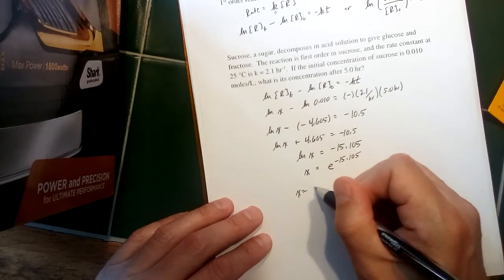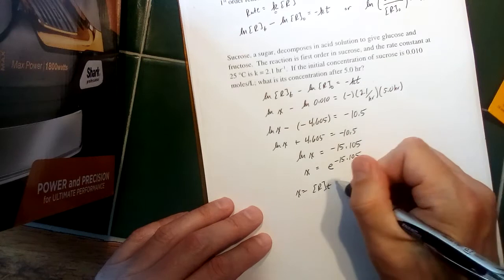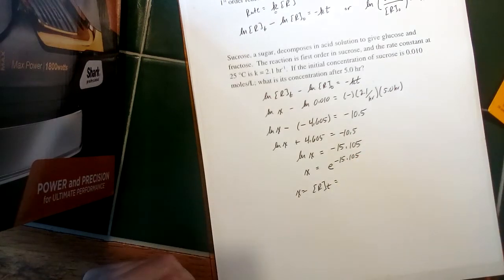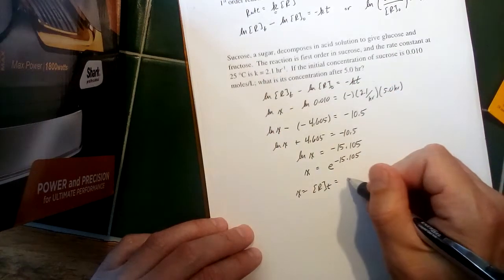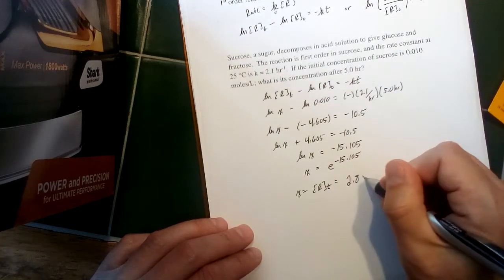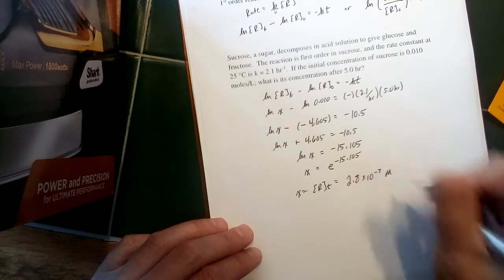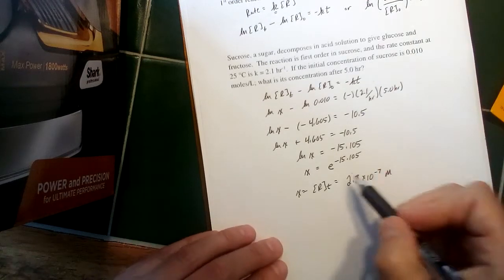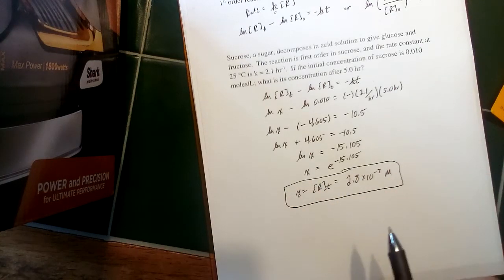So plugging that in, x, which again is the concentration of the reactant at time t, would be, second function there for e, minus 15.105. And we're limited to 2 sig figs here, so I'll round this answer to 2.8 times 10 to the minus 7th. Now this is concentration, so this would be molarity, right? And that would be my answer. That's my concentration at 5 hours.